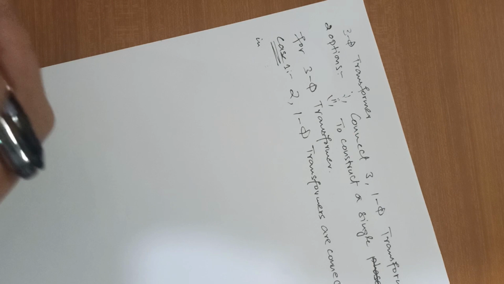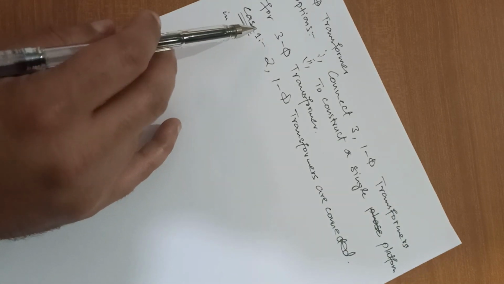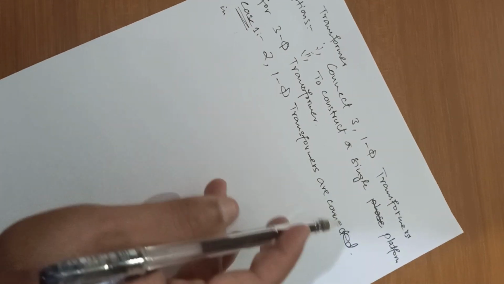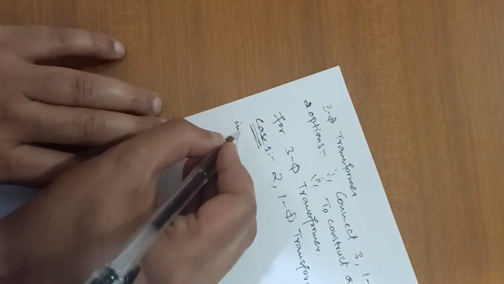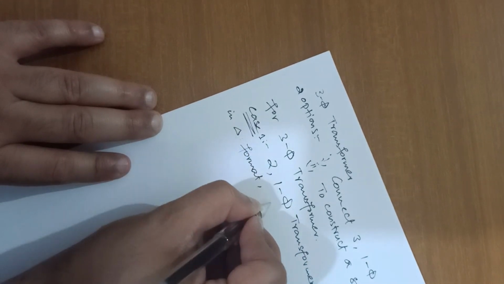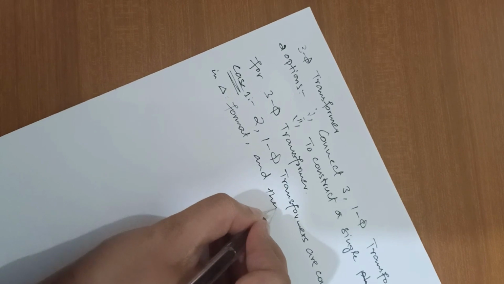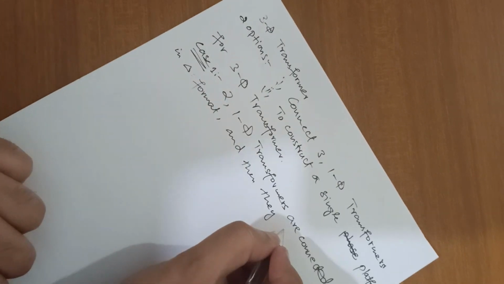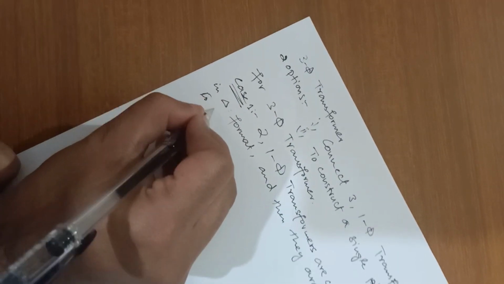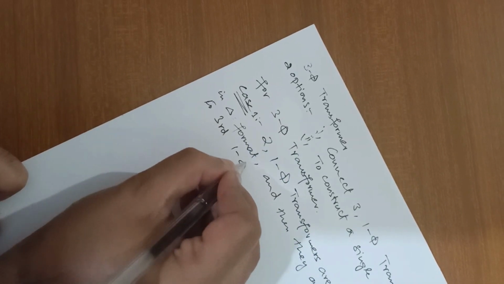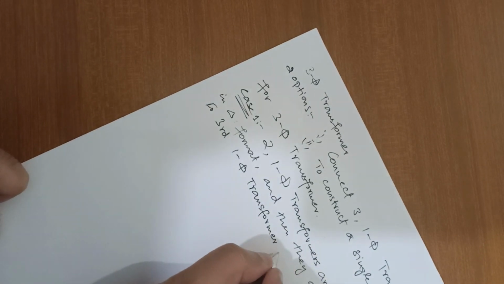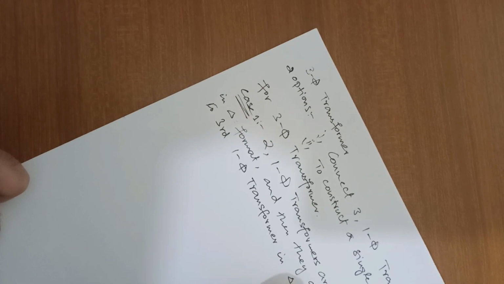Now elaborating case 1: we have two single-phase transformers that are interconnected in delta format, and then they are connected to the third single-phase transformer in delta connection, right?